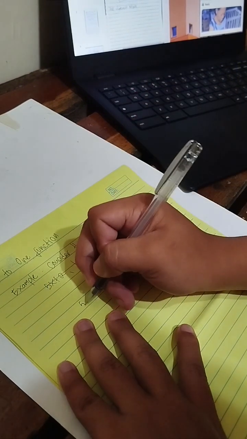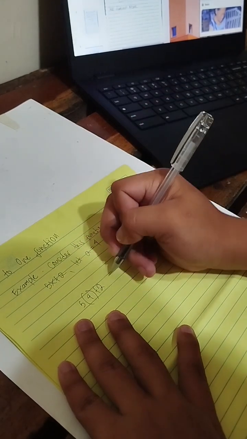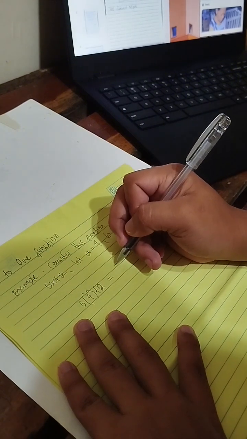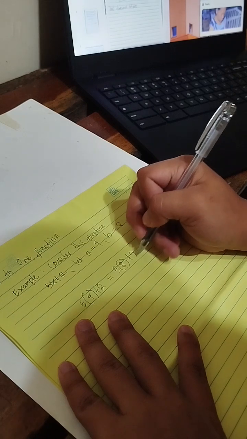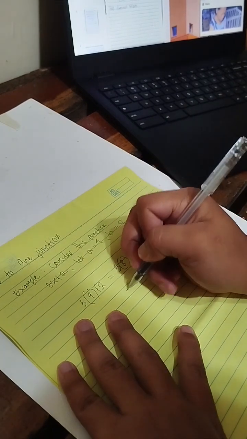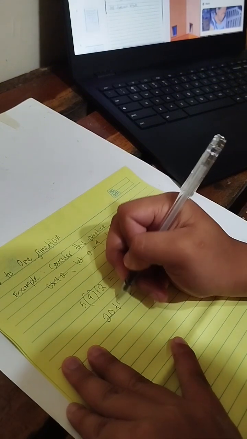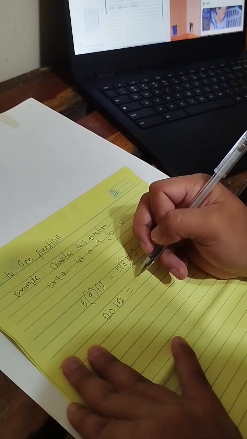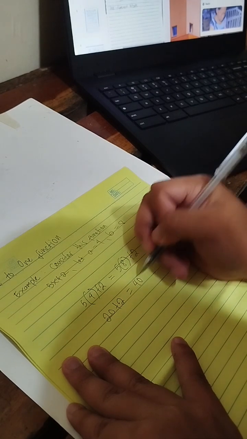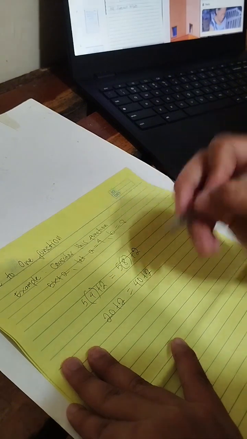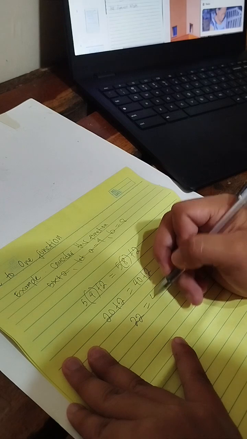So when we replace x by 4, we get 5 times 4 plus 2, and if we calculate that, 5 times 4 equals 20 plus 2, that would be 22. And for 8, 5 times 8 is 40 plus 2, and that would be 42.